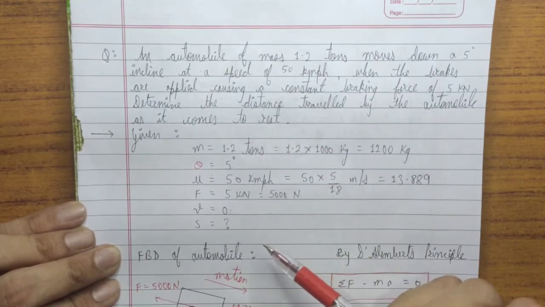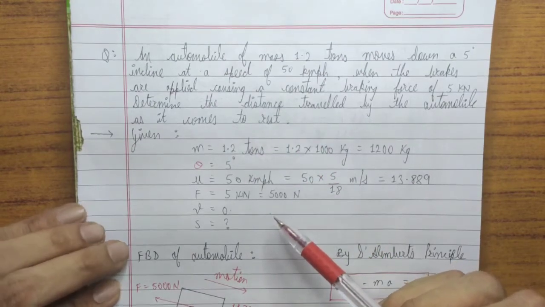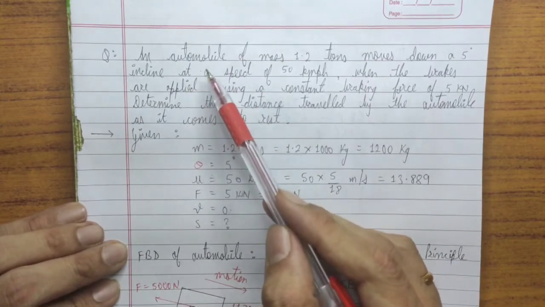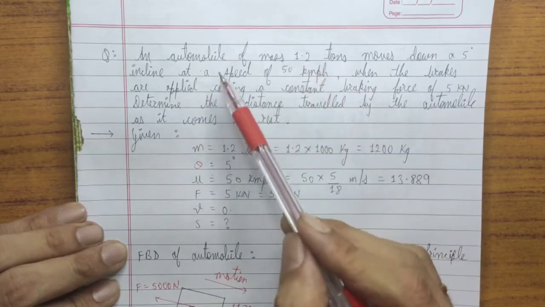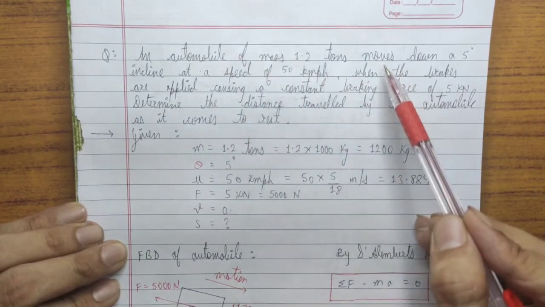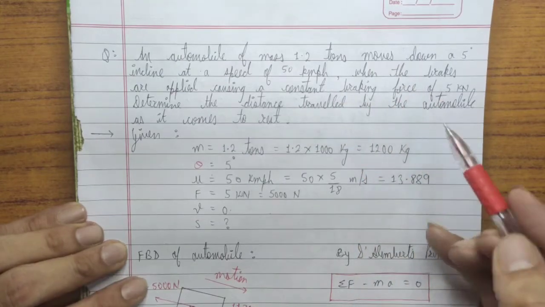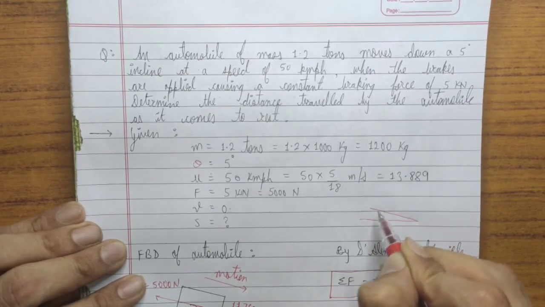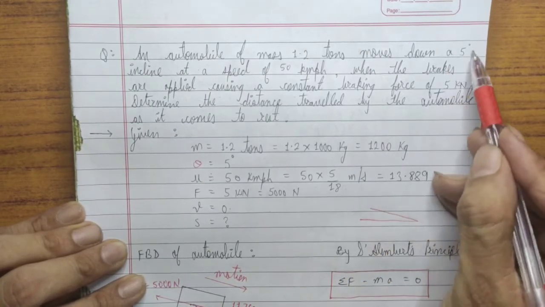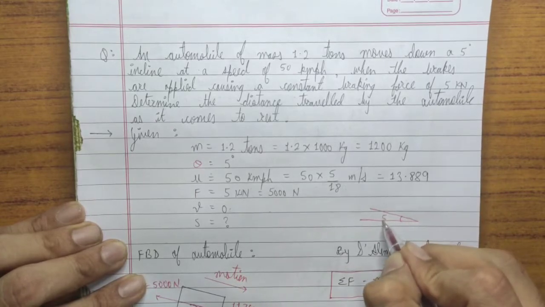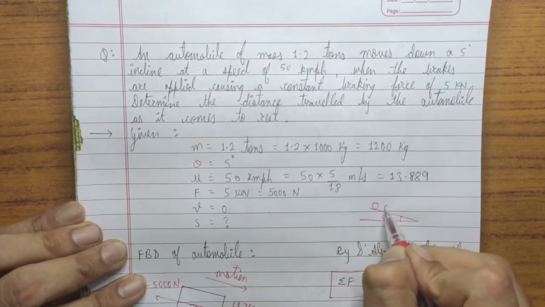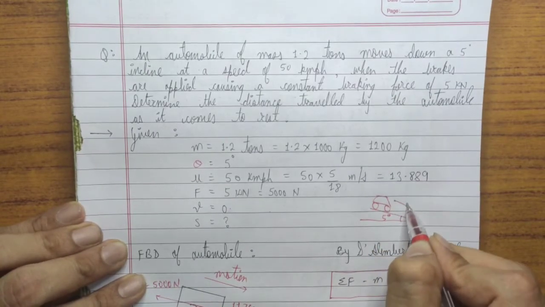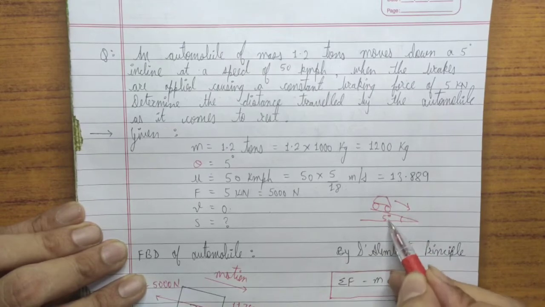So in short, the question is telling us that there is a certain automobile. You can consider any car or heavy vehicle, whose mass is 1.2 ton. Now this automobile is moving on an inclined surface. Suppose there is an inclined surface at an angle of 5 degree, and there is an automobile here. This automobile is moving down this inclined surface which is at an angle of 5 degrees.